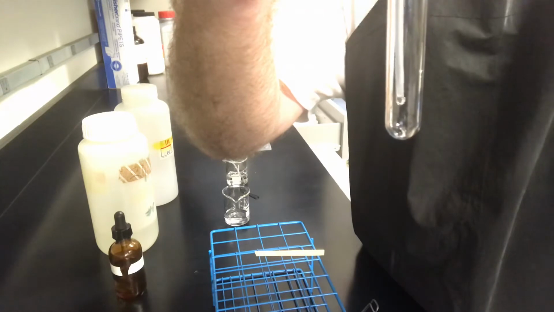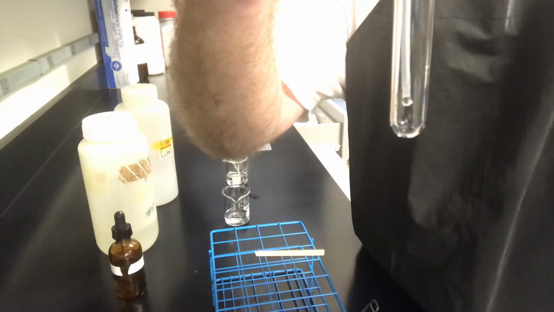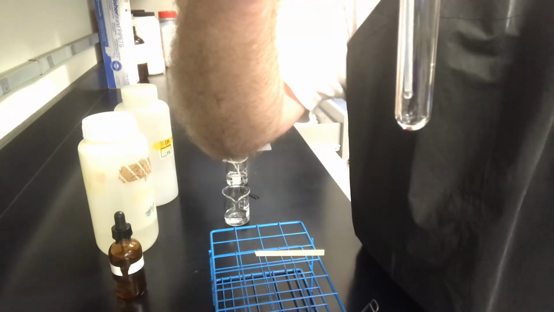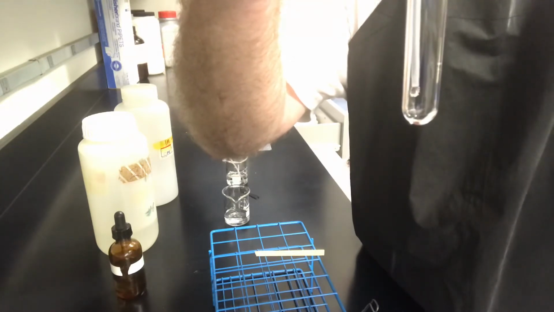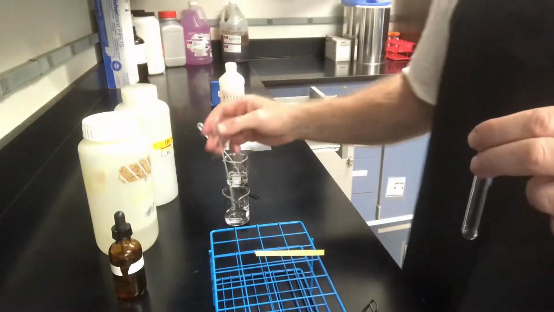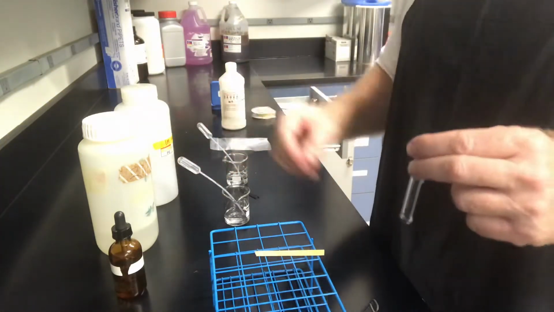1, 2, 3, 4, 5, 6, 7, 8, 9, and 10. Ooh, that last one was not a big drop. It's hard to get drops of equal size.